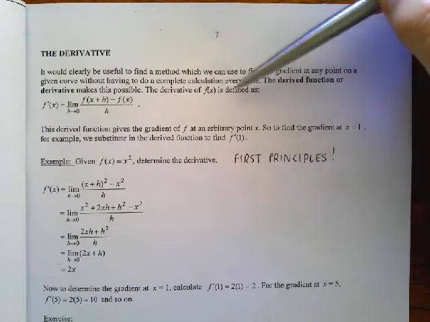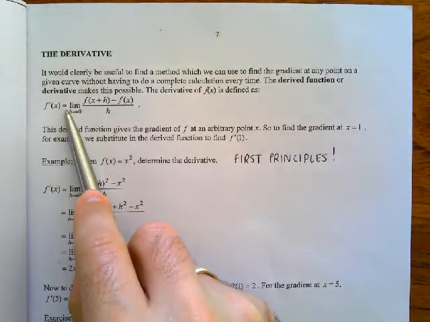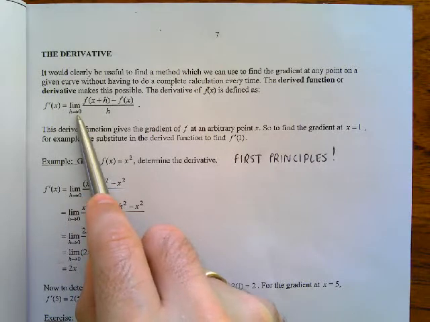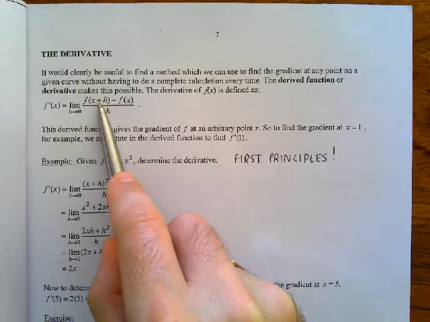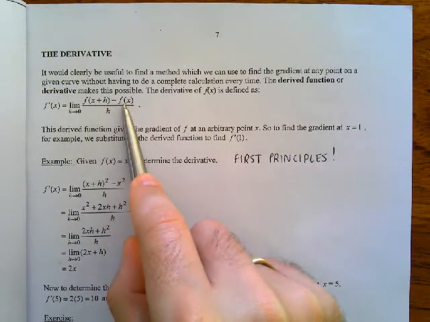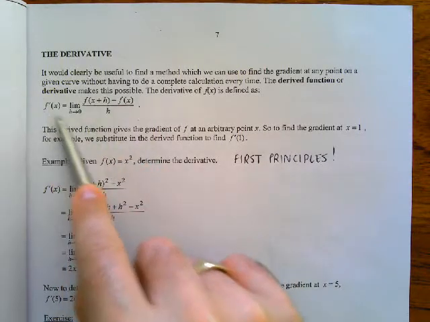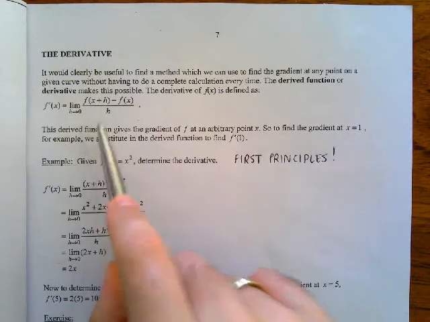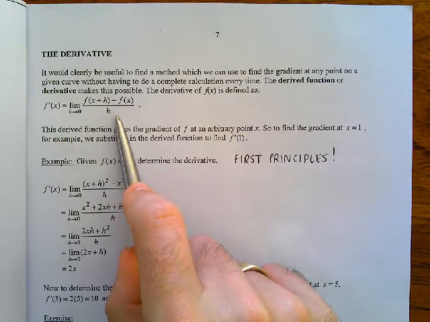The derivative of f(x) is calculated as follows: the derivative is equal to the limit as h approaches 0 of f(x plus h), we're adding a little bit extra there, a small change, minus f(x), over that small change h. This is a very important formula, and you're always going to be asked to use it in exams and tests.